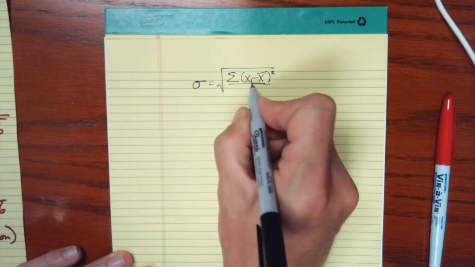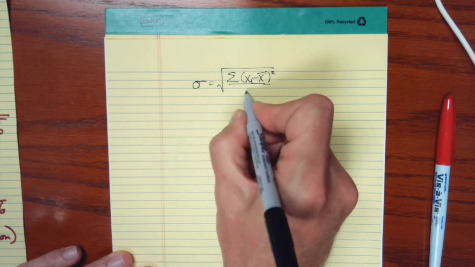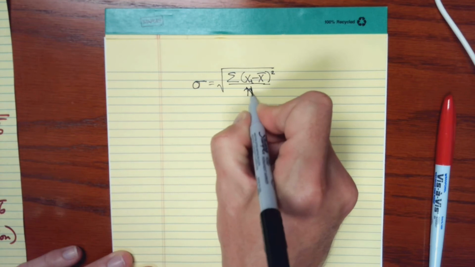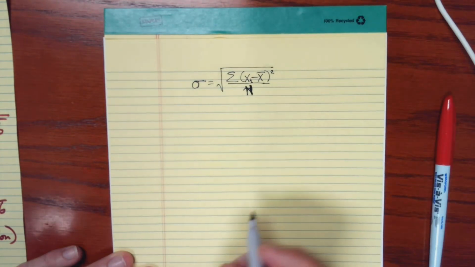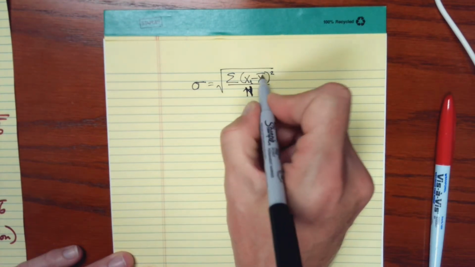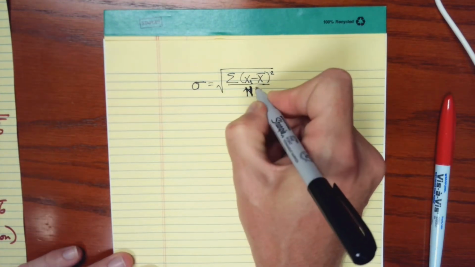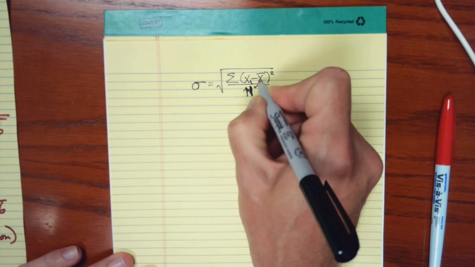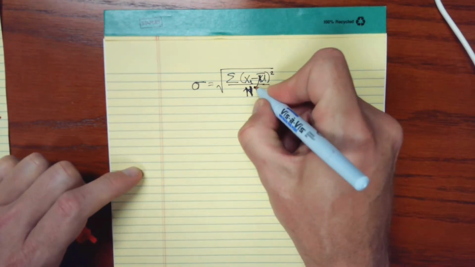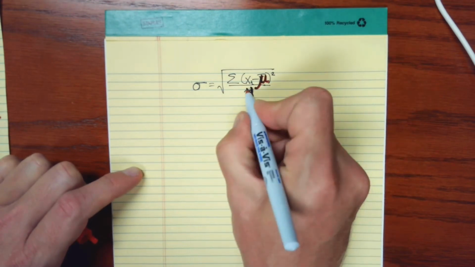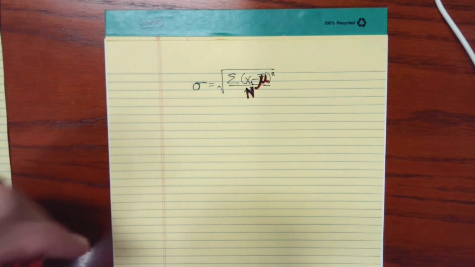Before I took the square root, I divided by how many values I had. Since this is a population, I'm going to use a capital N. Oh, and I made a mistake here too. Since this was a population, I actually used mu. Let me just write that in red. So this should be a mu, and this should be a capital N.